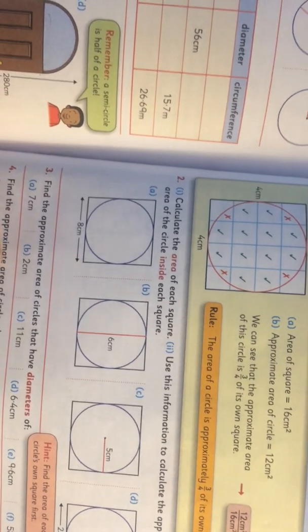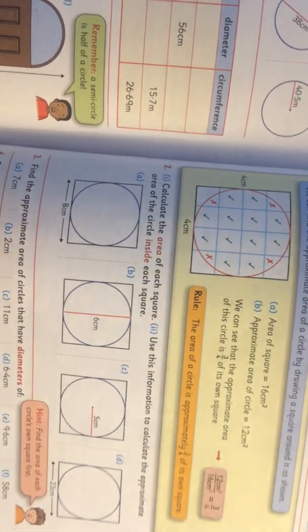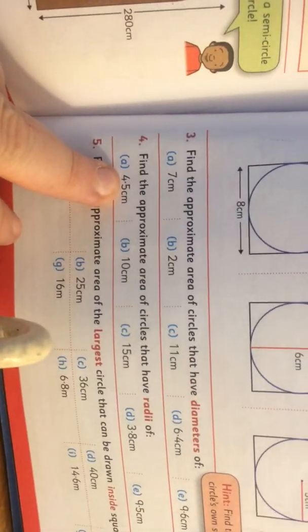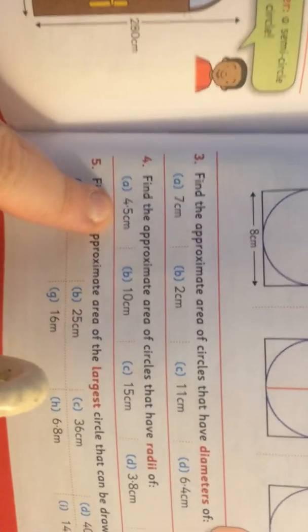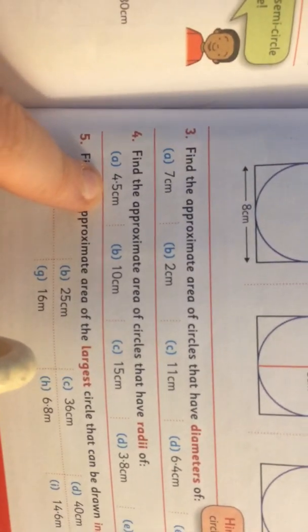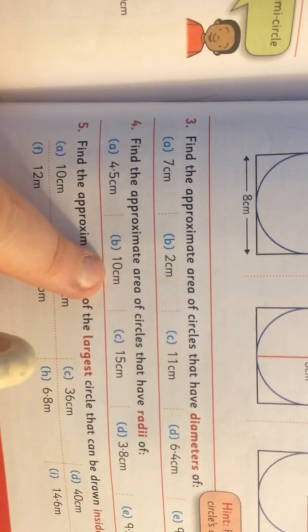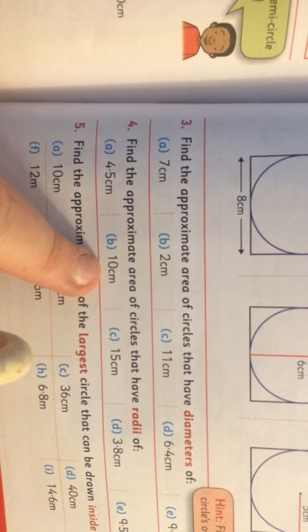Okay? So find the approximate area of the circles with the radii of 4.5. So 4.5 is the radius, so you need to find the diameter. You multiply that by 2, which is 9 centimetres. The radius is 10, so therefore the diameter is 20, and so on and so on. Give that a go, guys.